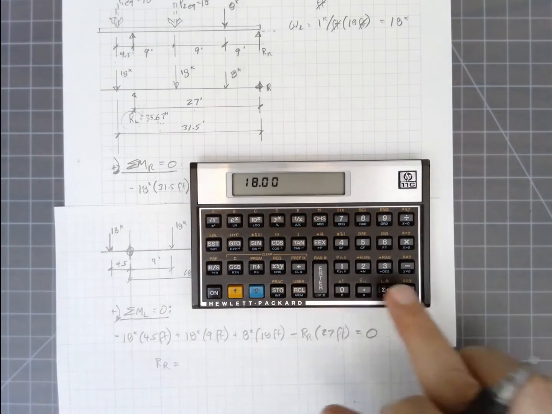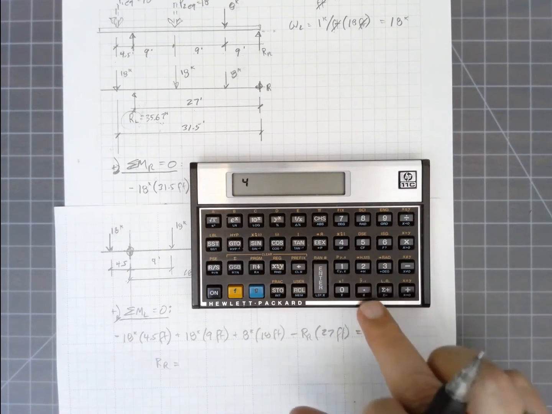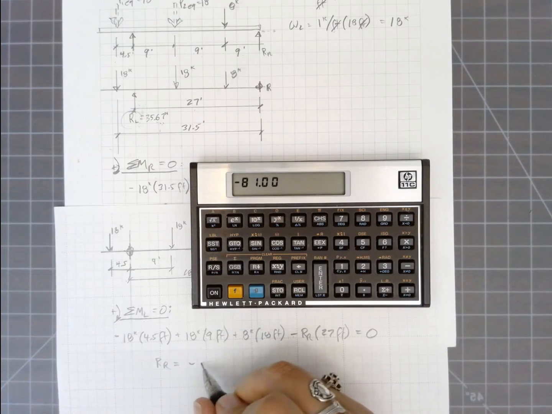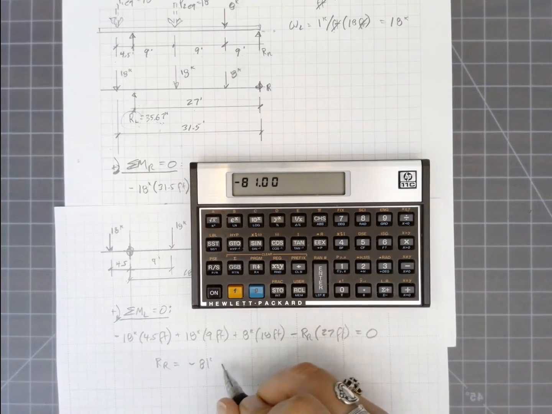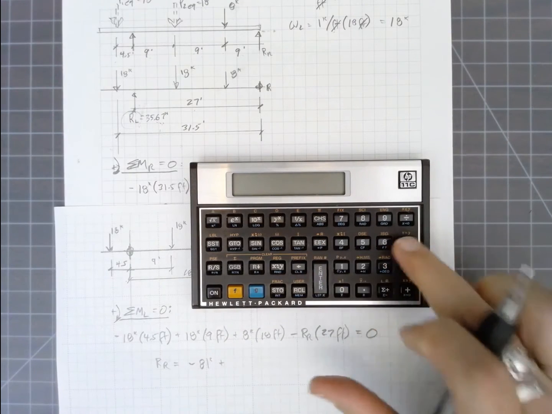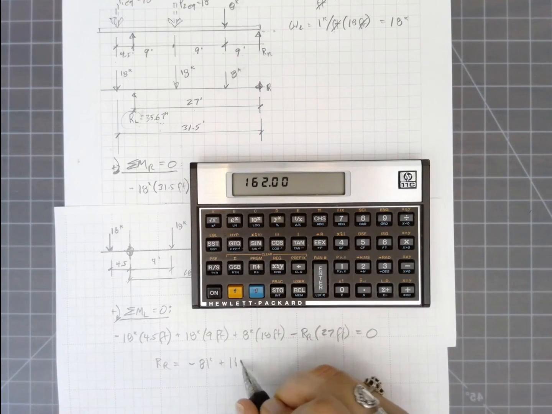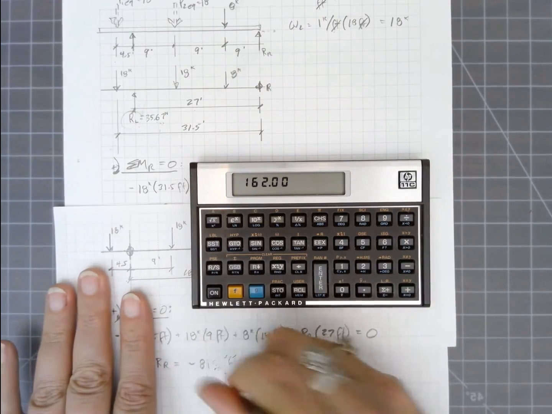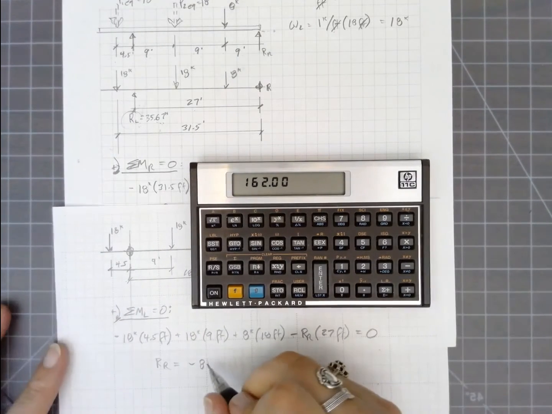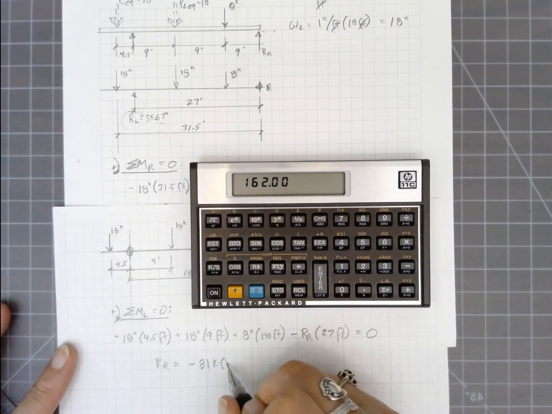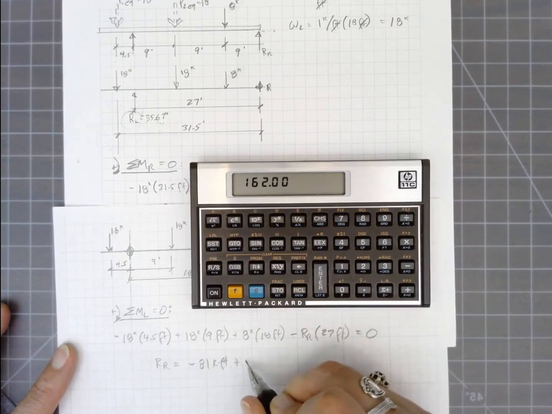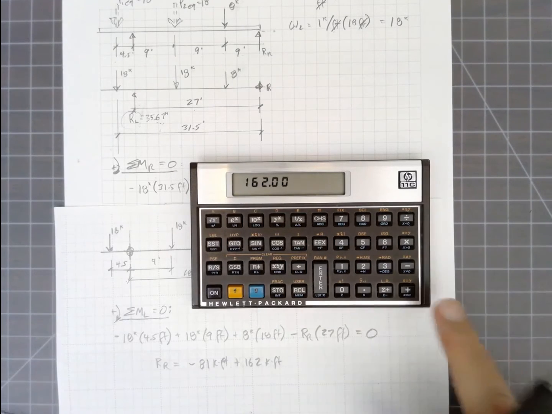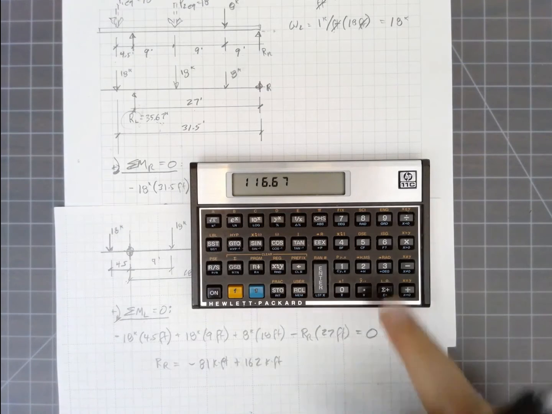So I've got 18, so that's negative 81 plus 162. Oops, this is kip feet. Make sure you keep your units straight. This is a moment calculation, must be force times distance. So I'm going to subtract 81 from 162.